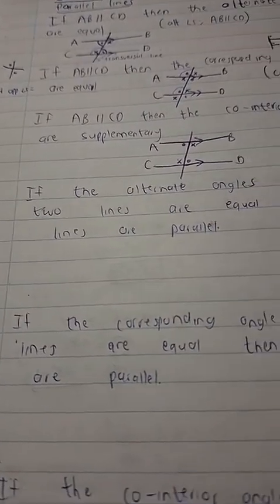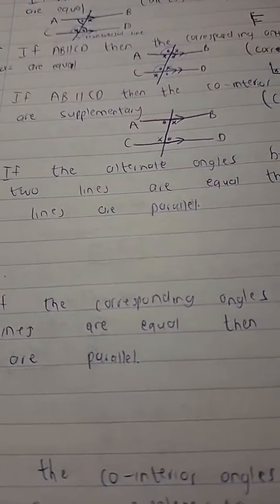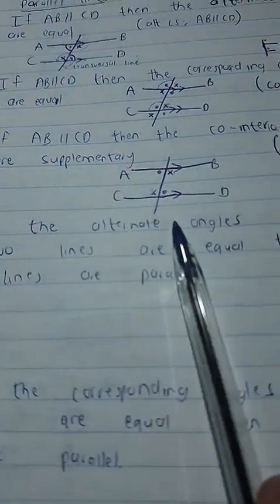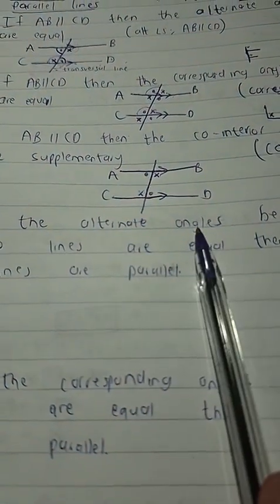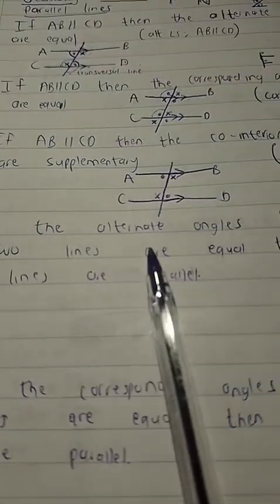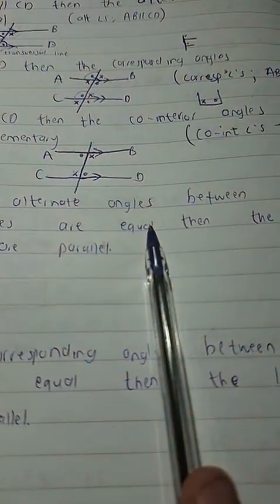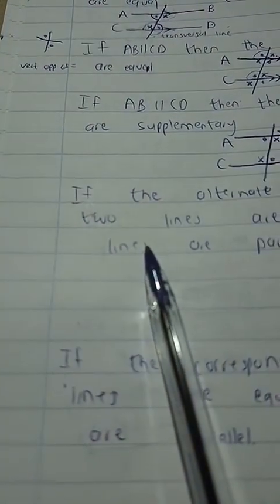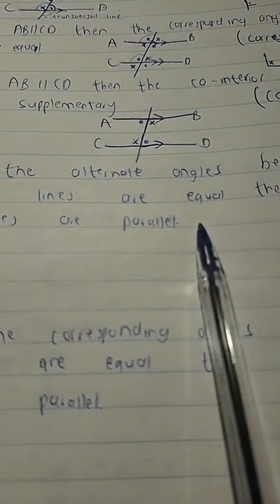I think one other, maybe last, concluding thought I want to end on when it comes to parallel lines is these last three statements here, and I want us to look at them. The first one says, if the alternate angles between two lines are equal, then the lines are parallel.